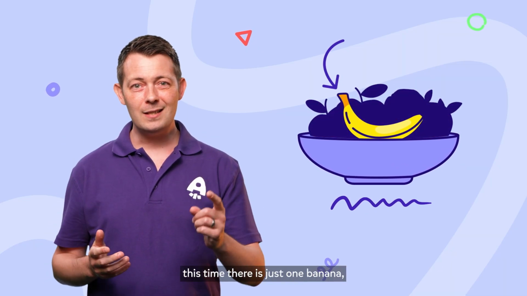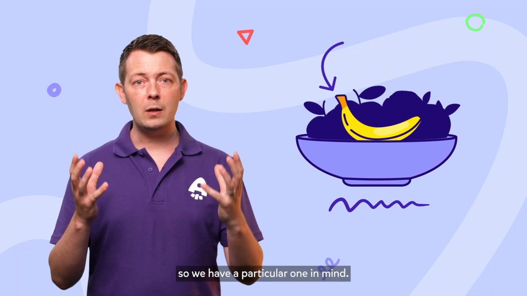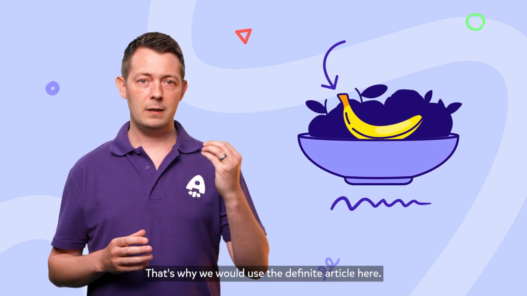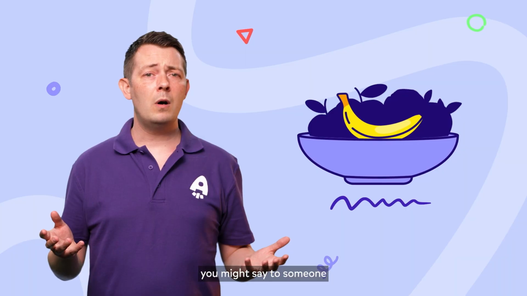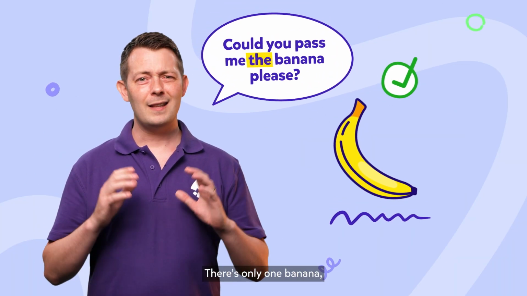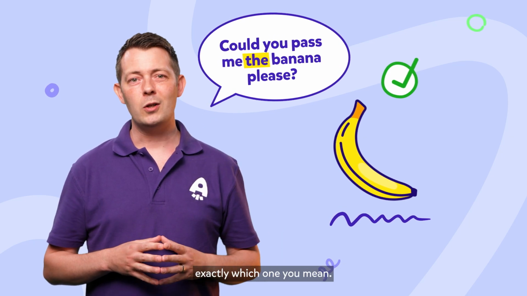That's right. This time, there is just one banana, so we have a particular one in mind. That's why we would use the definite article here. In this situation, you might say to someone, "Could you pass me the banana, please?" There's only one banana, so the other person would know exactly which one you mean.